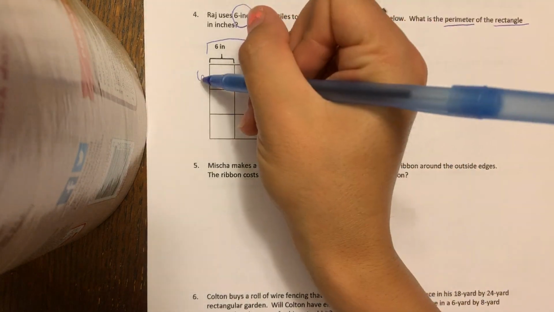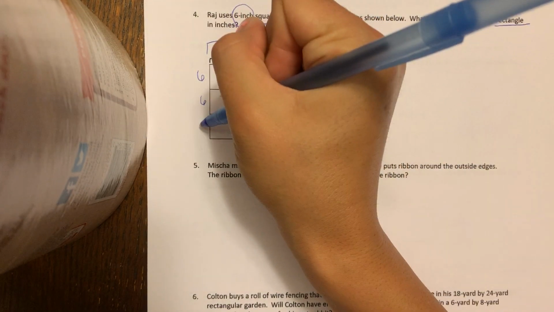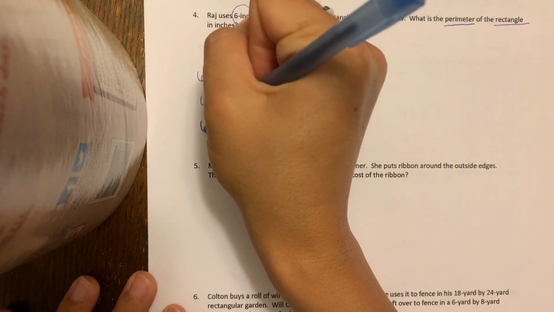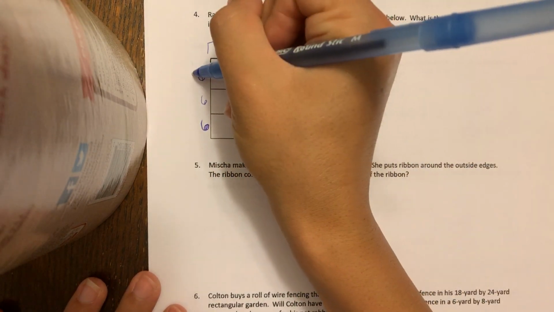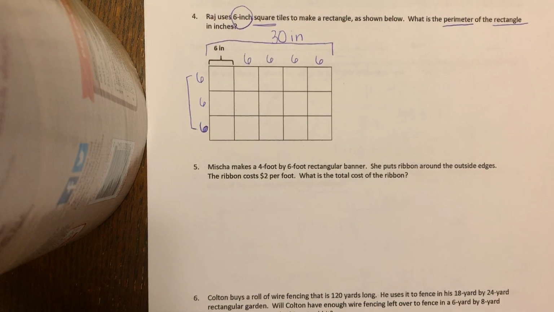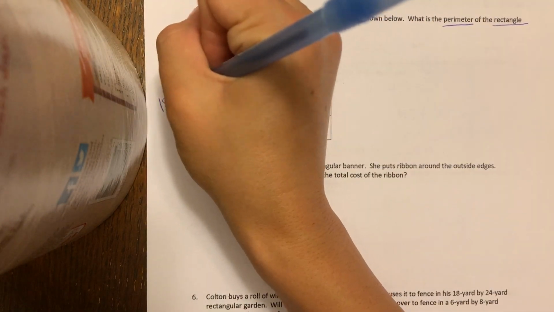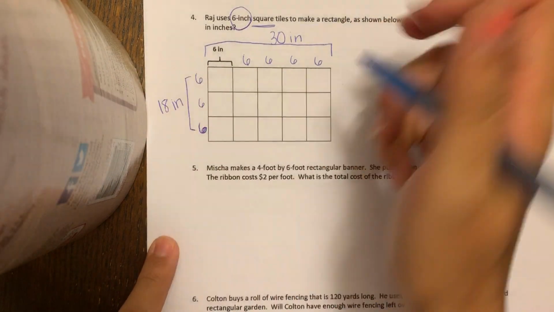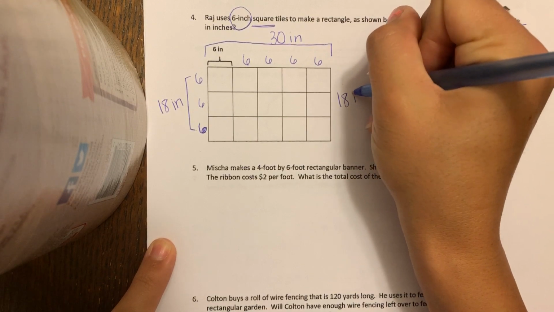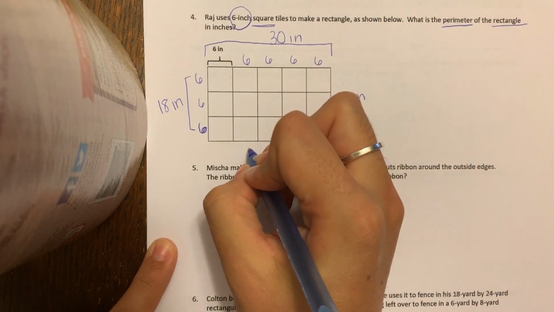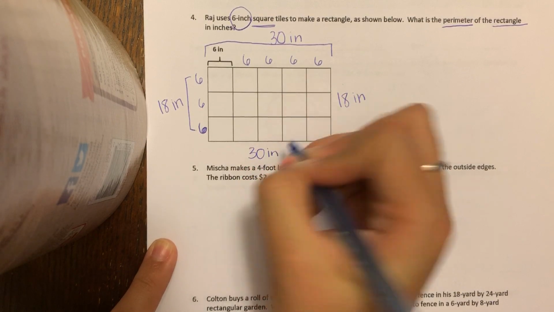Now the width, this is also 6, same here and same here. So now what you need to do is add 6 together 3 times, or multiply 6 times 3. Hopefully you got 18 inches. Then, if we know this is 18, then we also know this side is 18. And if we know this side is 30, then this side also has to be 30.